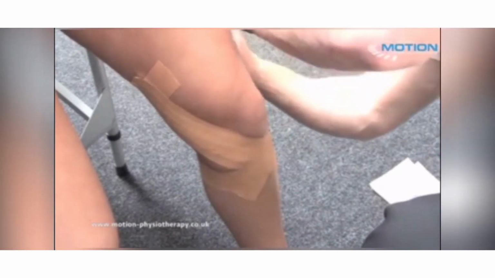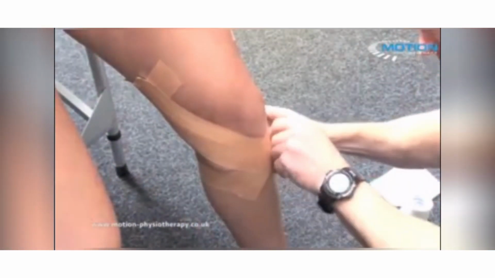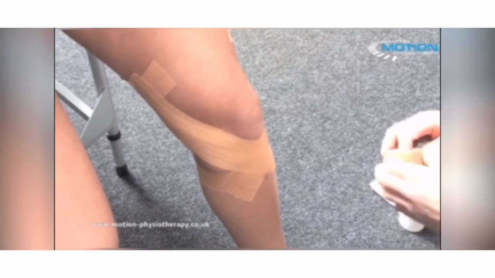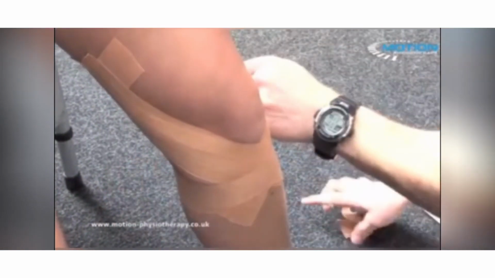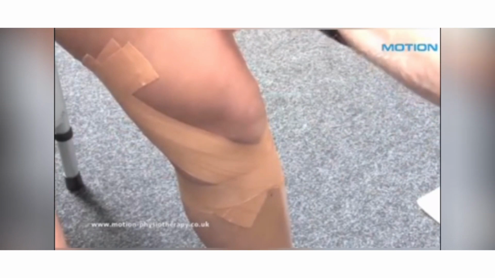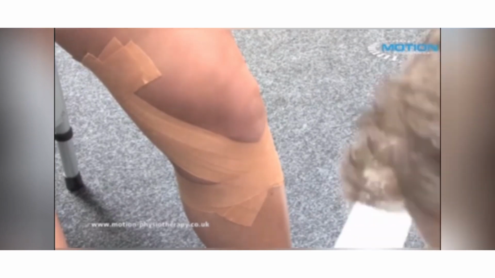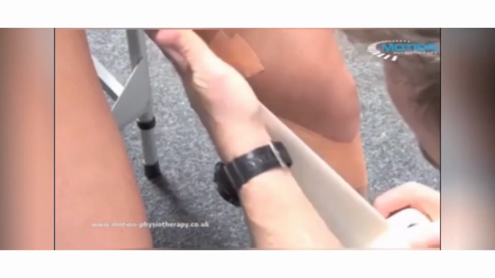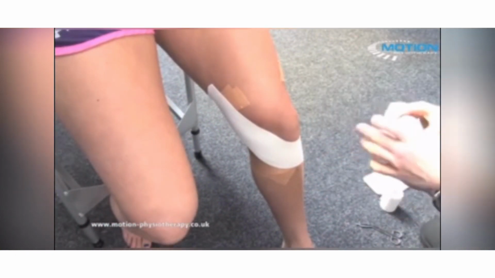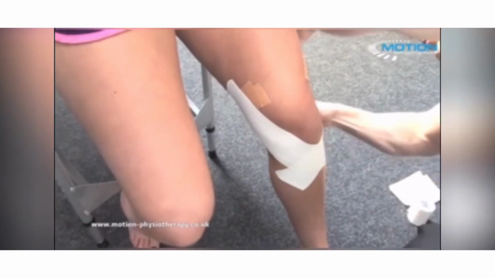Okay, last two strips. Okay, we'll refinish the anchor at the bottom now. And refinish this up. Okay. So we're going to use two strips either side of the joint now to secure the taping technique in place. So about 10% stretch. There's no stretch in the last inch.